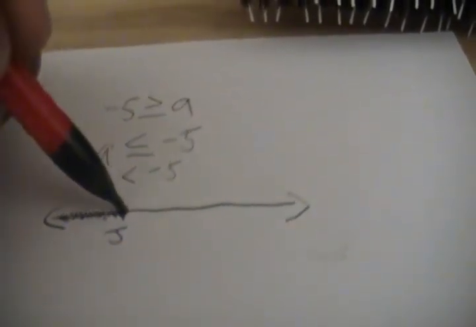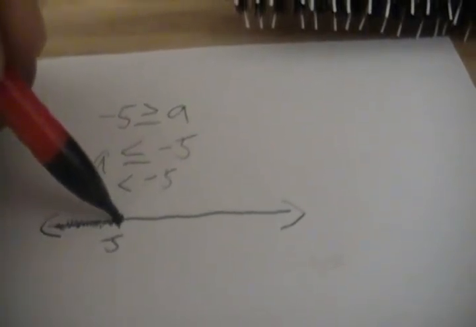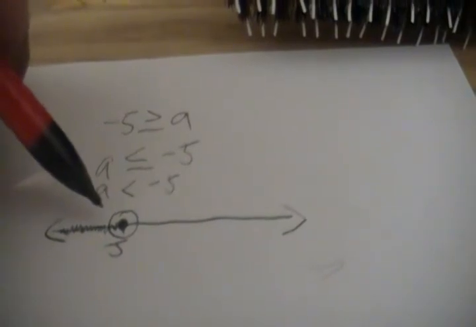So if we draw the number line, let's say this is -5 right here. It's saying a is less than or equal to -5, so we highlight -5, and then we highlight everything to the left of -5, because that's everything less than -5. Now hypothetically, if we had a is just less than -5, then instead of highlighting this point, you draw an open circle like so. That's saying that you don't include that point.